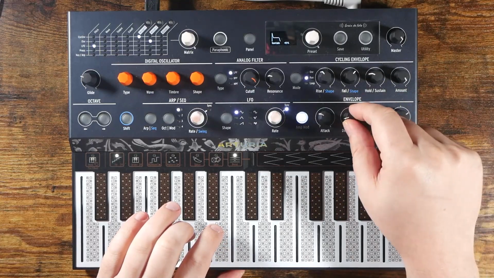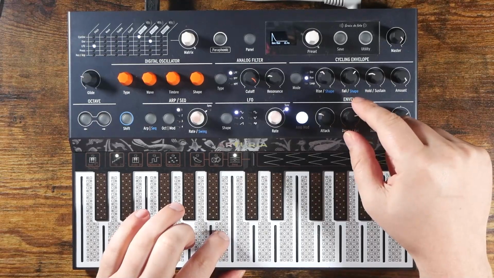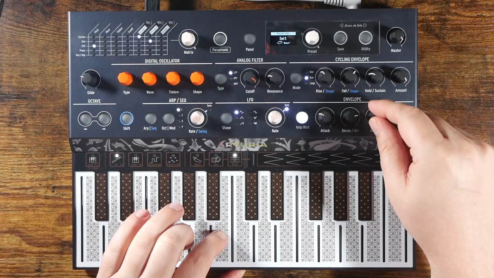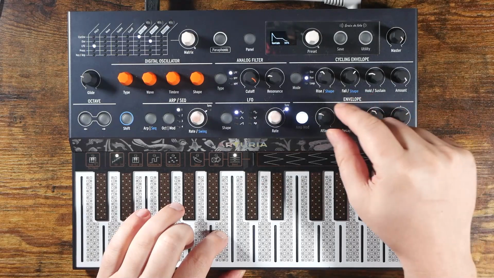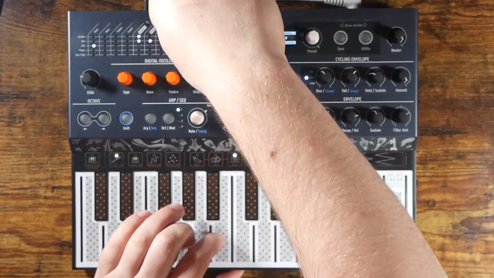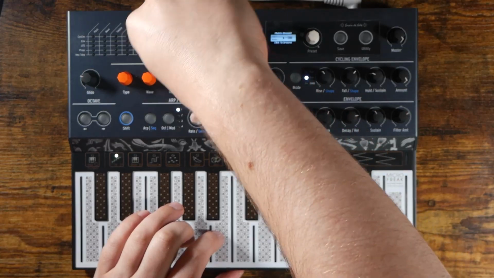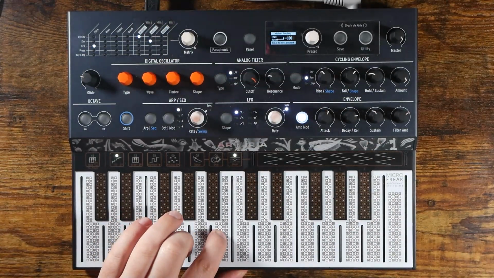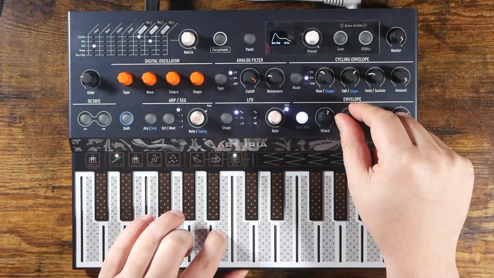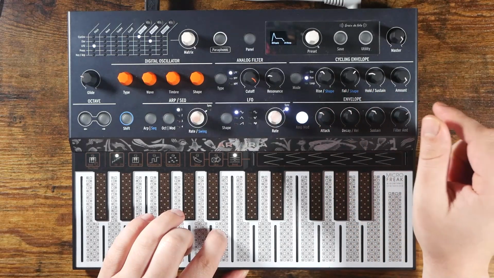Okay. Oh, well, not a lot. Not a whole lot. Let's try this in reverse, maybe. Let's set our depth to -100. There we go.